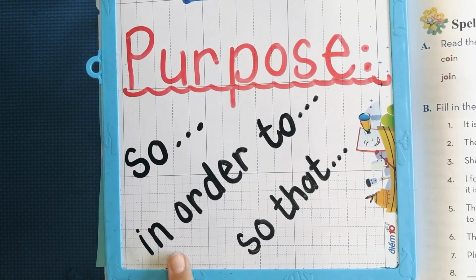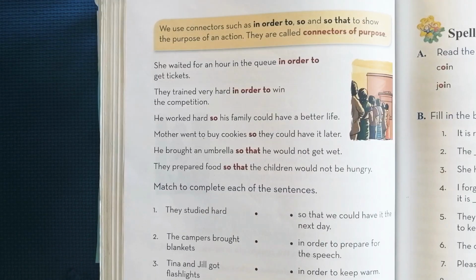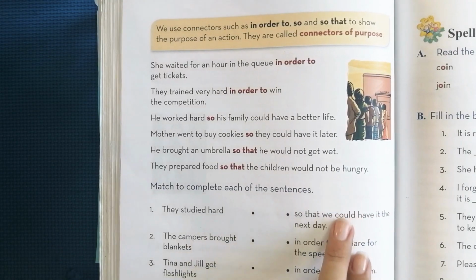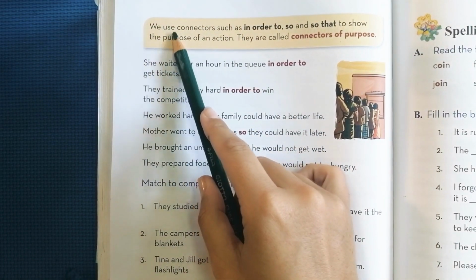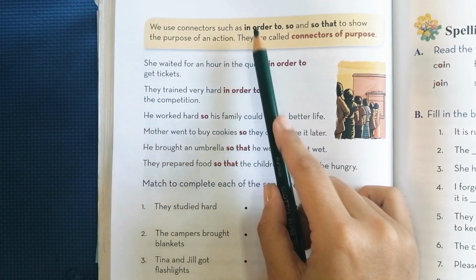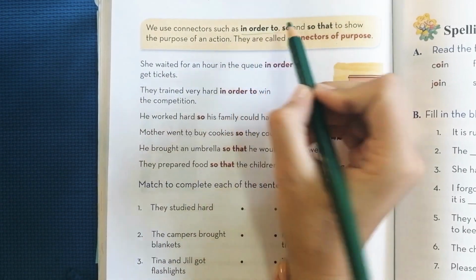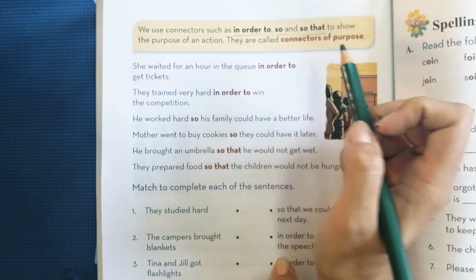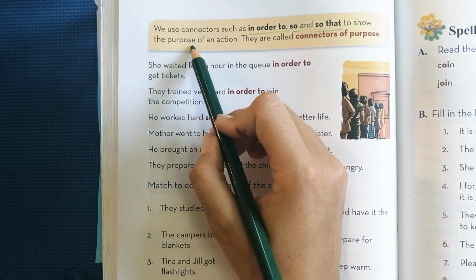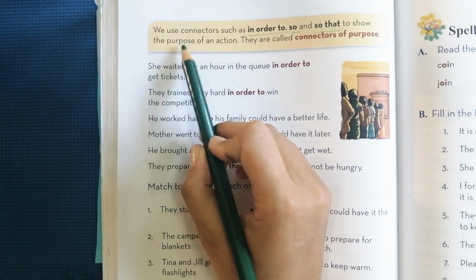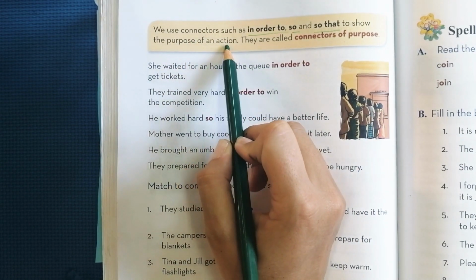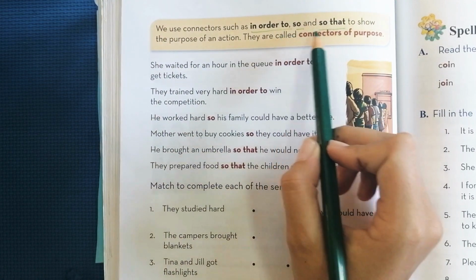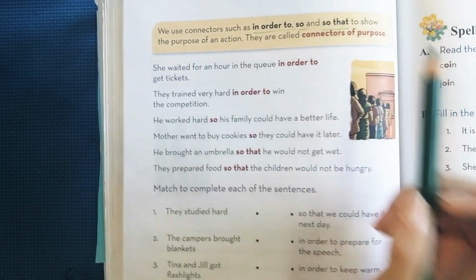So, in order to, and so that. Now let's read through what they tell us here. We use connectors such as in order to, so, and so that to show the purpose of an action, to show why something has happened. They are called connectors of purpose.